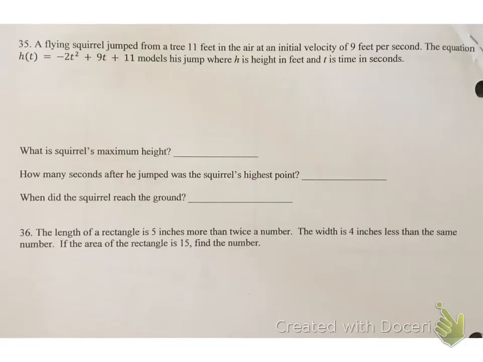For 35, this is a maximum height question. So I'm going to show you how to do it algebraically, and then if you want to do it by graphing, that is fine. So we want to figure out what the height is at the highest point, and when he reaches the ground.